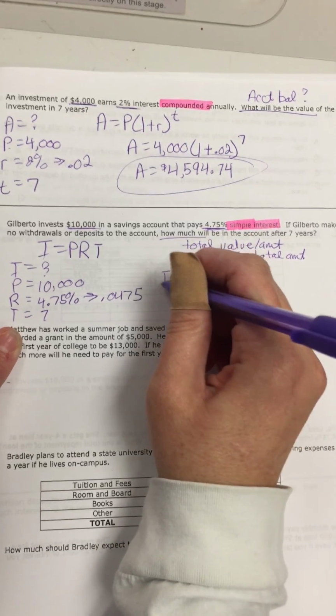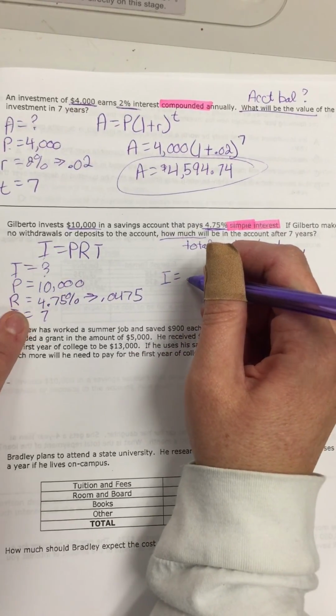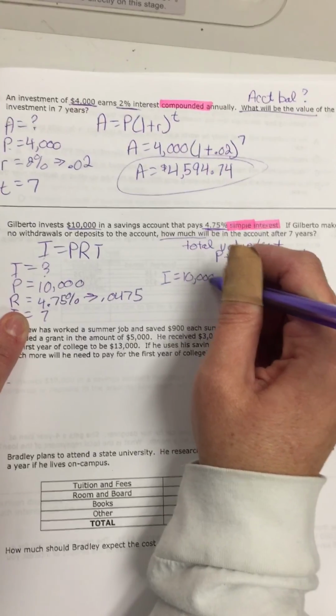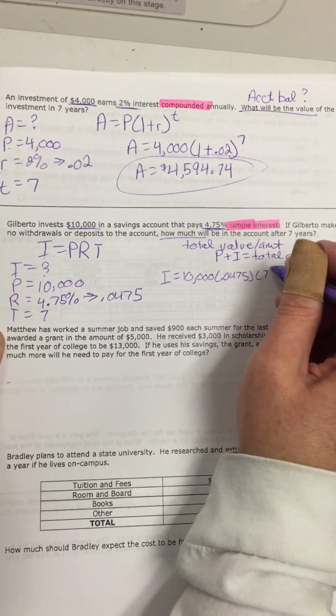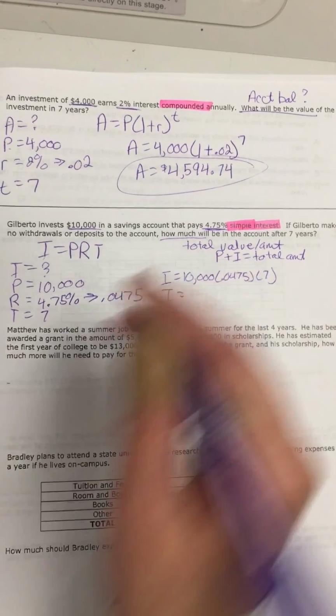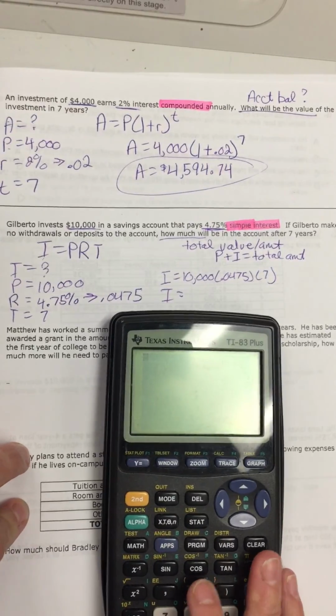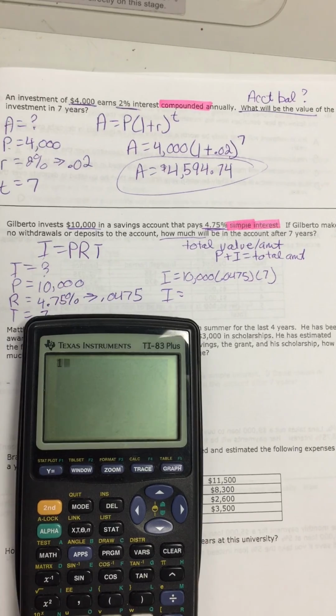So we fill in our formula, 10,000, 0.0475 times 7. My interest is 10,000, open parentheses, 0.0475, close parentheses, open parentheses again.